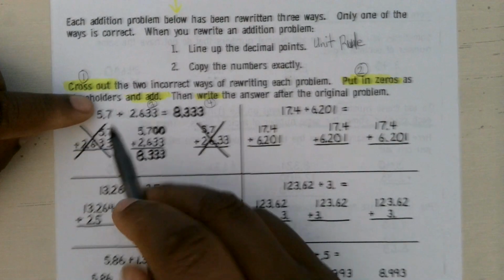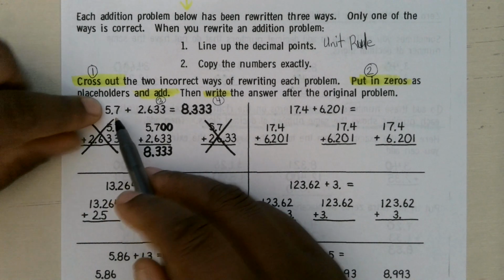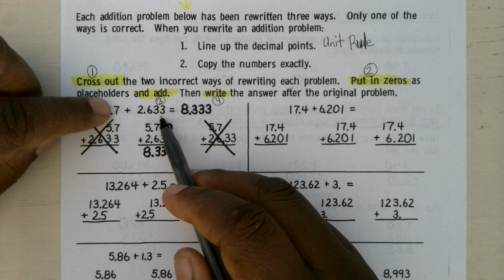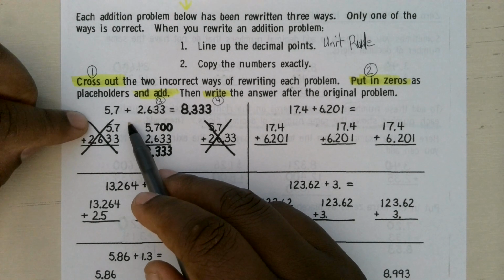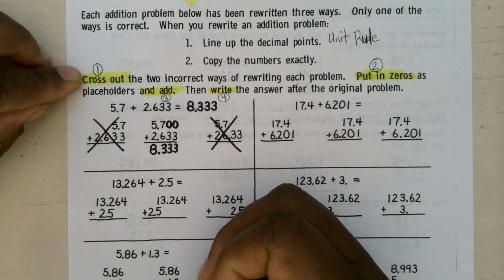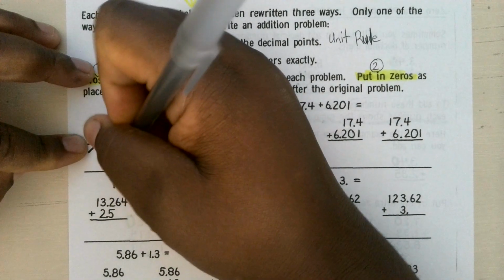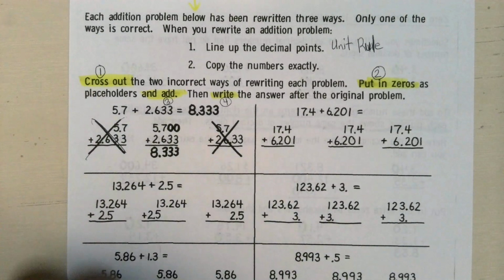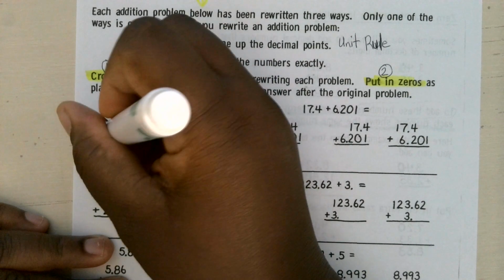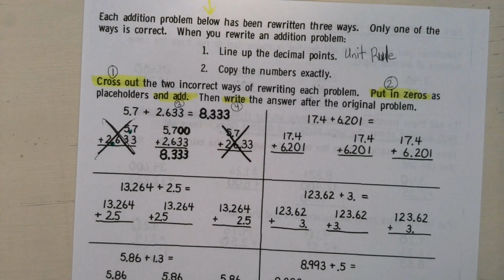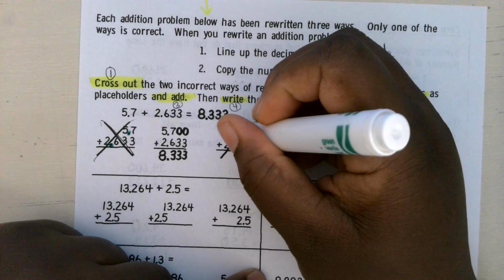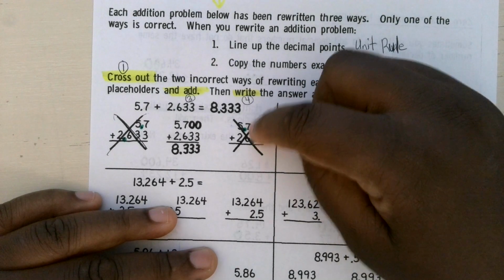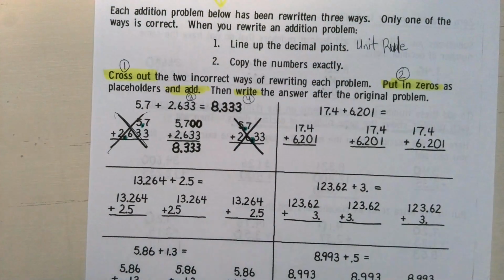So let's take a look here at the example. 5 7/10 plus 2 and 633 thousandths. So it was rewritten 3 ways. Step 1 is cross out the 2 incorrect ways. This way was wrong. Units do not add to hundredths. My decimal points are not lined up. Look at how the decimal point is over here and over here. That's the wrong way to add. And then again, I have a decimal point here and a decimal point there. I have tenths lined up with units, and that's the wrong way to add. Nope.